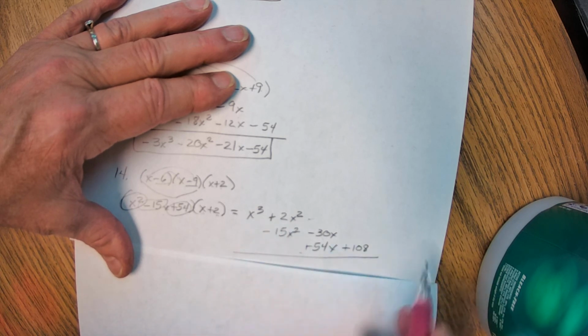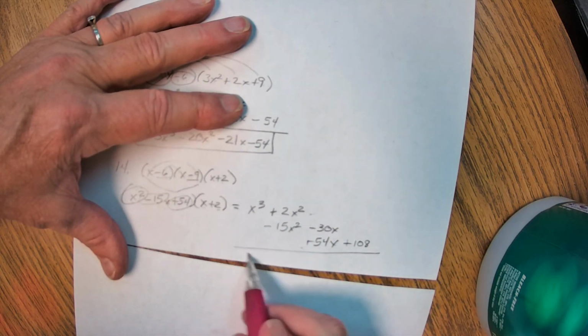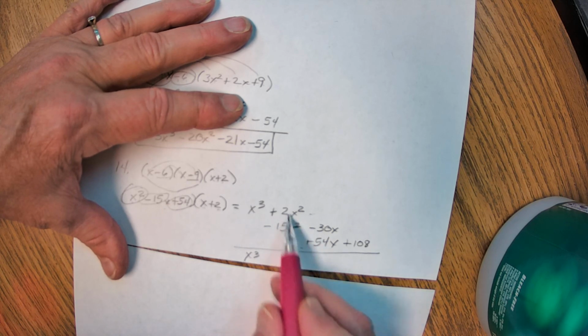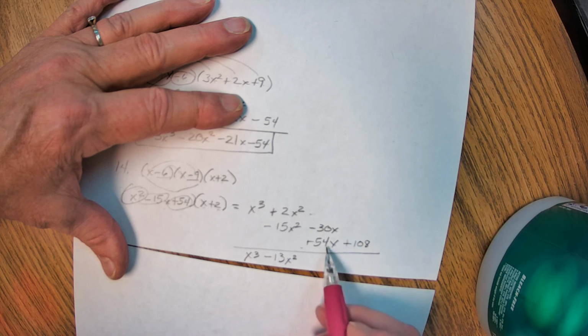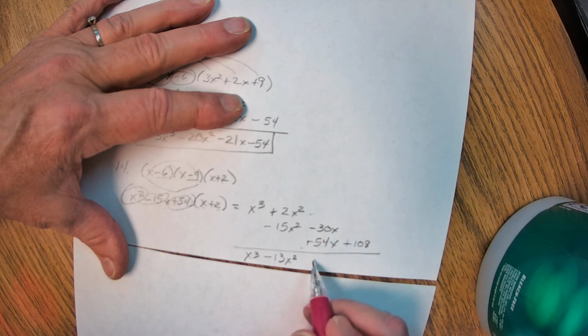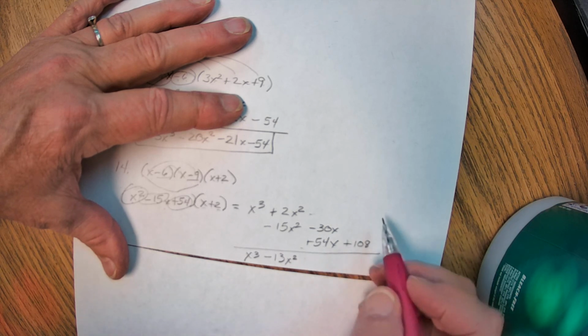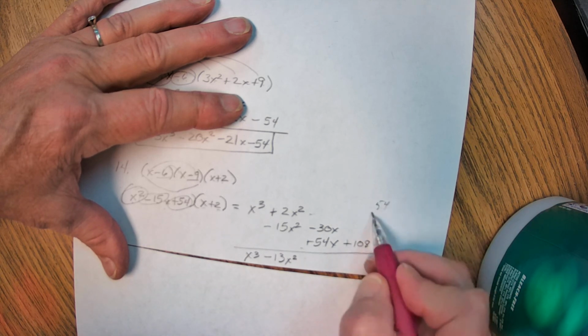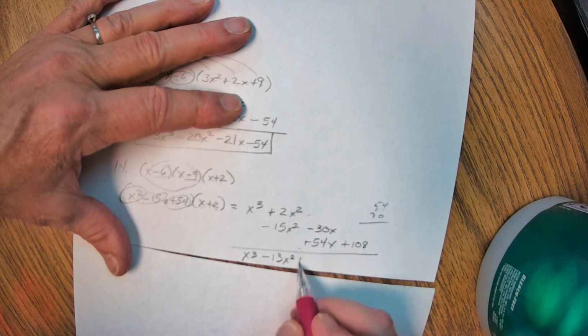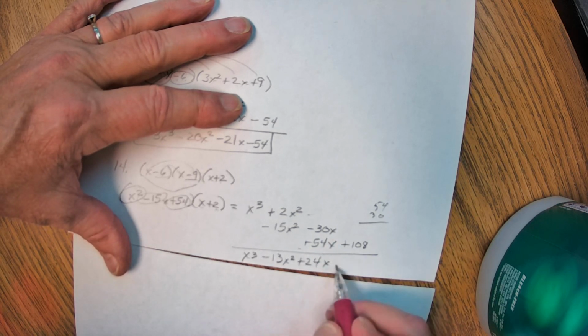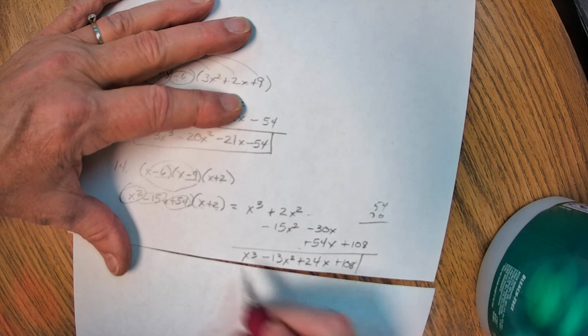So now I'm just going to add all this together. I have x cubed. 2 minus 15 is negative 13x squared. 54 minus 30 is 24, and it's positive. Plus 108, and I'm done.